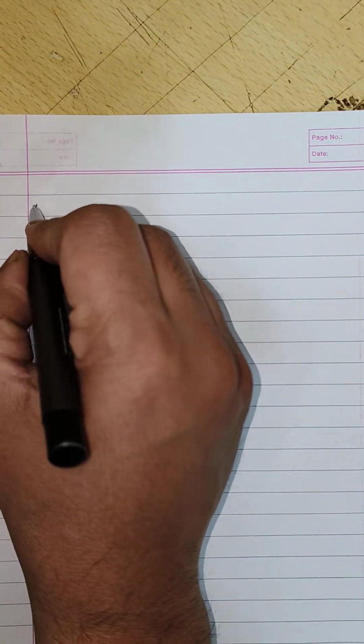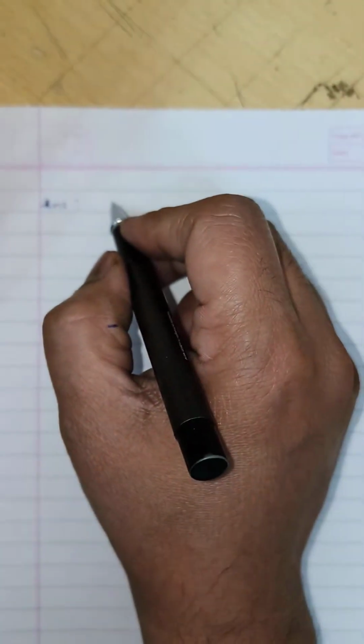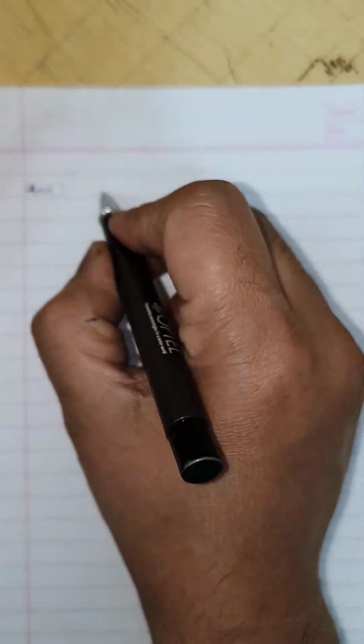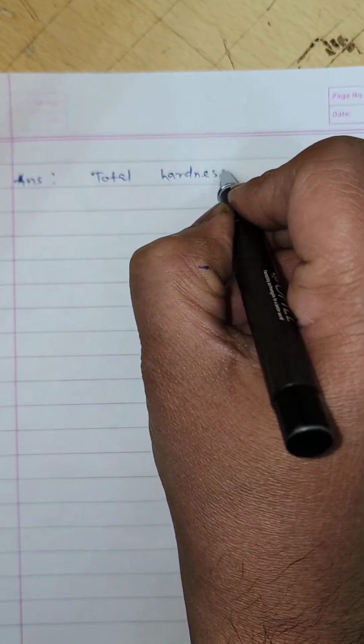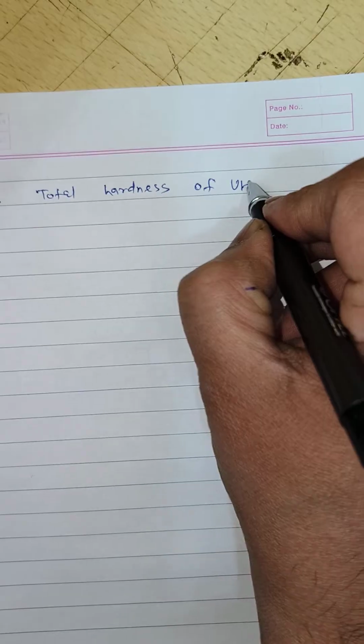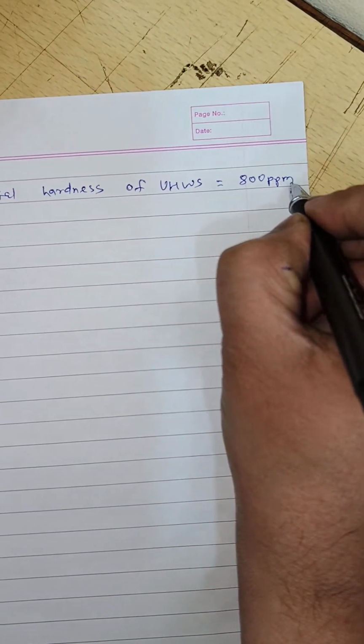So the total answer you will write: total hardness of unknown hard water sample is equal to 800 ppm.